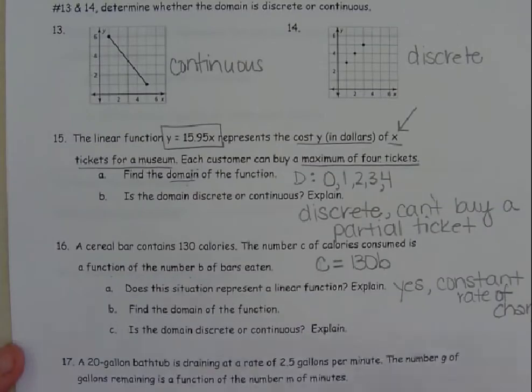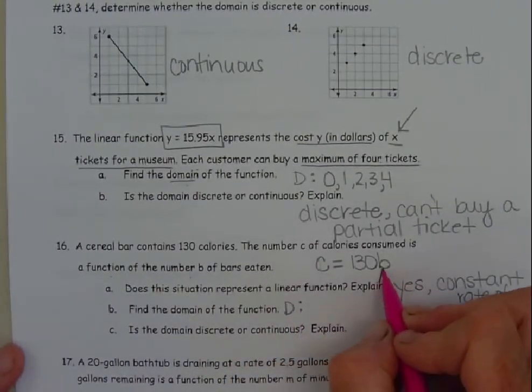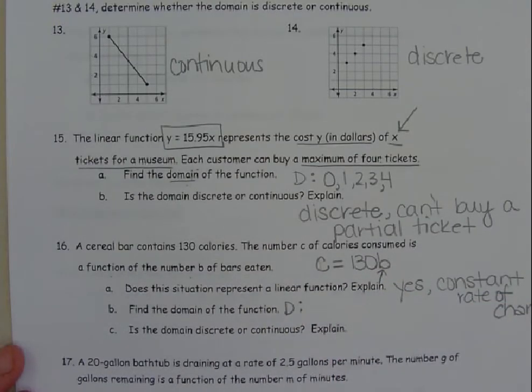The next part is find the domain. In this case, the domain deals with my x's, which is my number of bars. So I think about how many bars I could eat. Could I eat 1 bar? Yep. Could I eat no bars? Sure. Could I eat 22 bars? Sure. I could really eat 22 million bars. Maybe not realistically, but mathematically you kind of could.